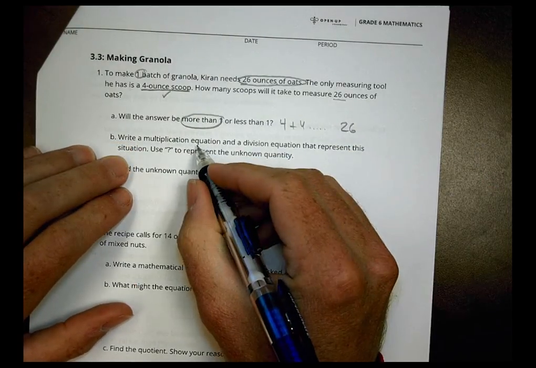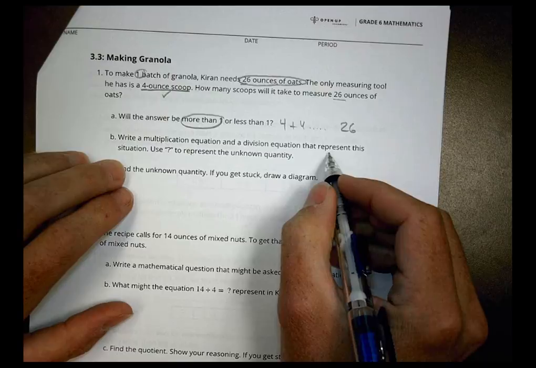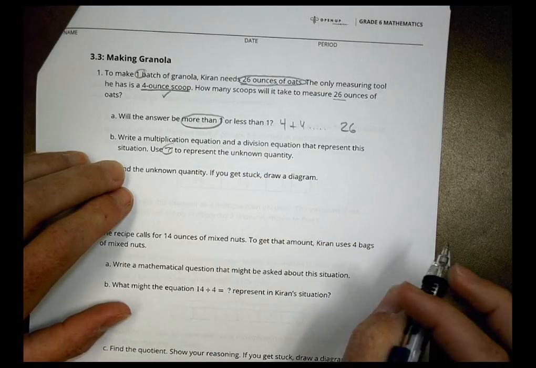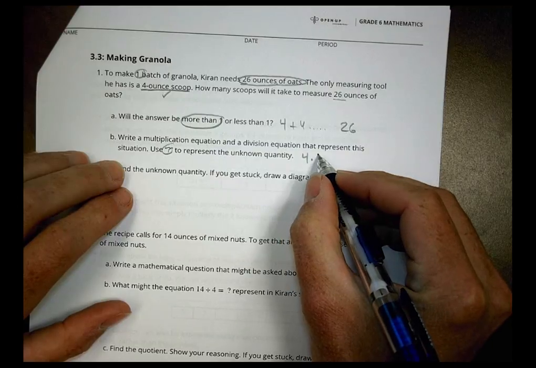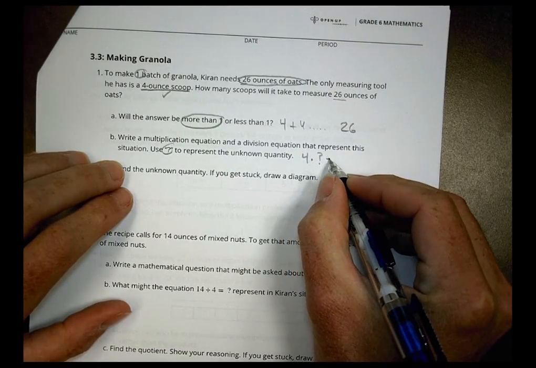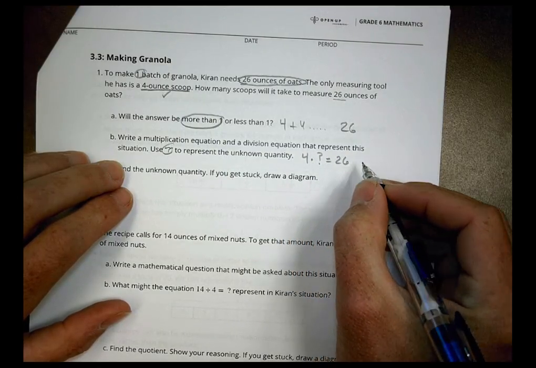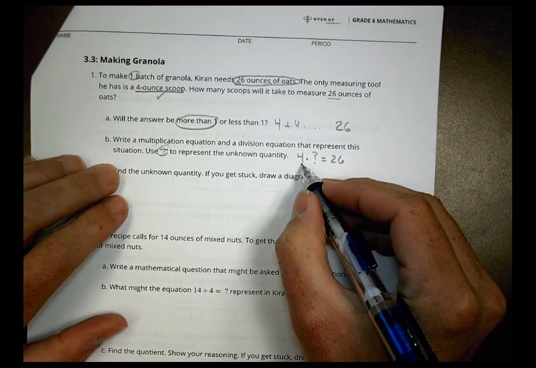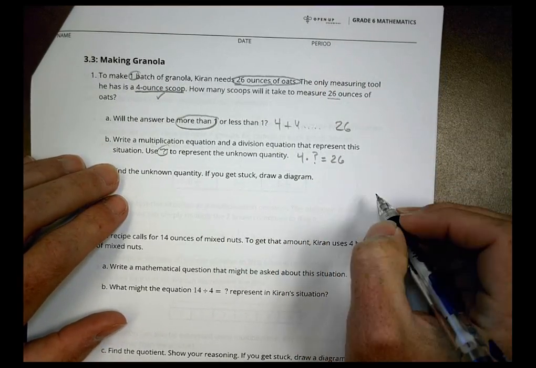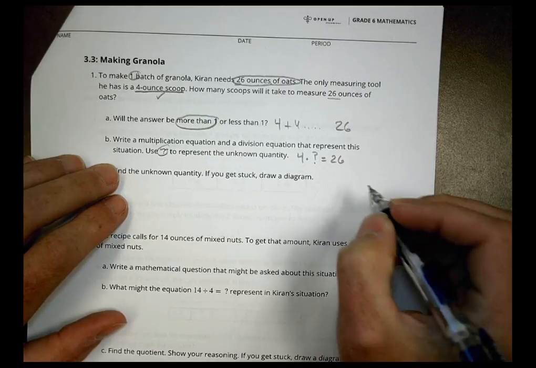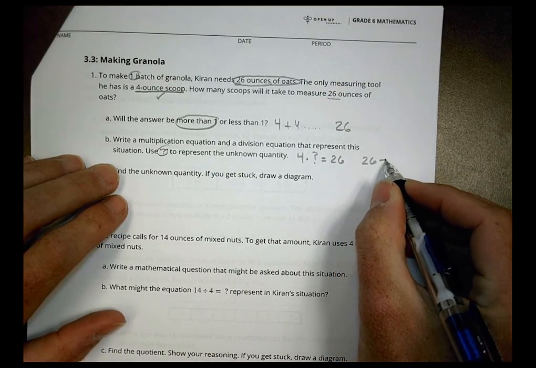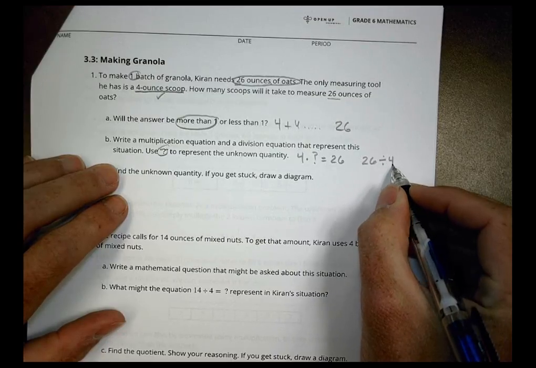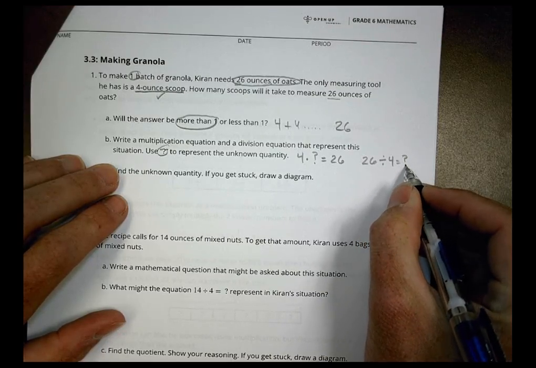Write a multiplication equation and a division equation that represents the situation, and use a question mark to represent the unknown quantity. So I have a 4-ounce scoop times how many of those to get me to 26. That's what we're talking about here. I use the 4-ounce how many times to get to 26. So as a multiplication problem, I have that. As a division problem, I would have 26 divided by 4 will also tell me how many scoops I would need.